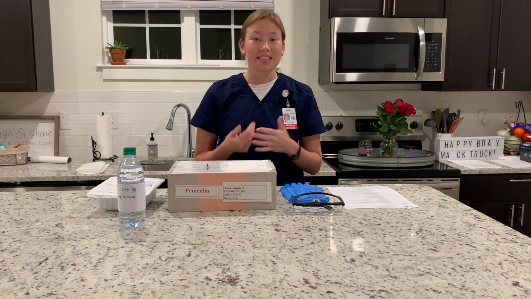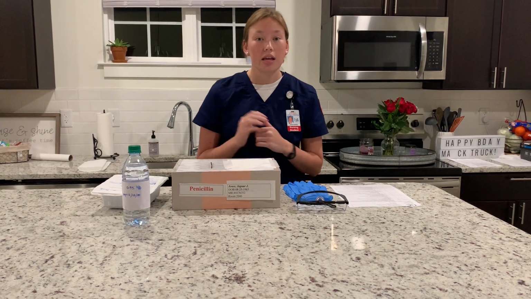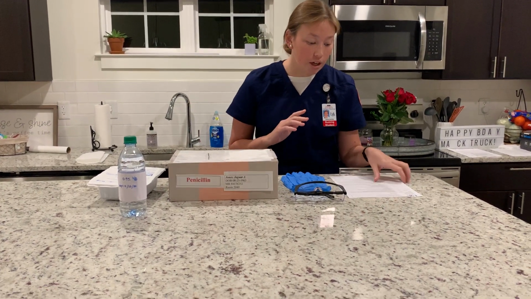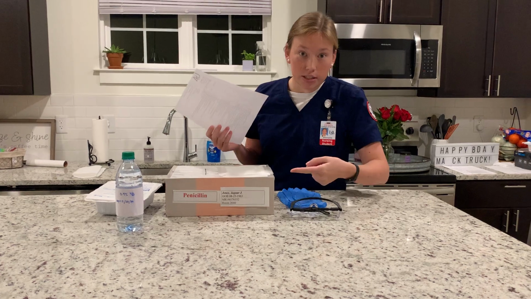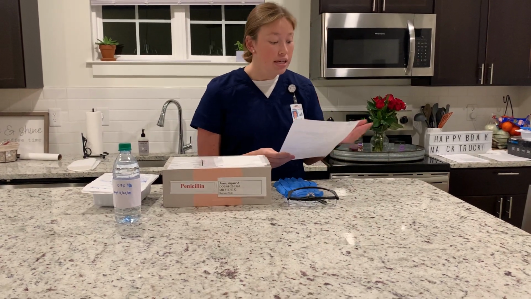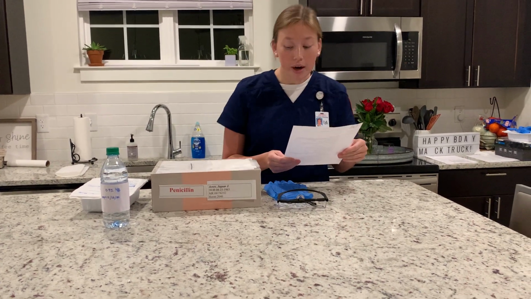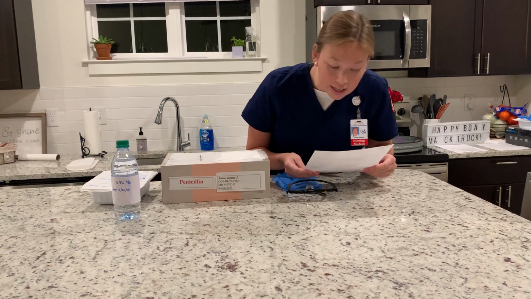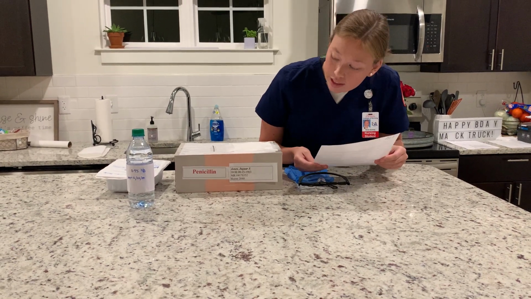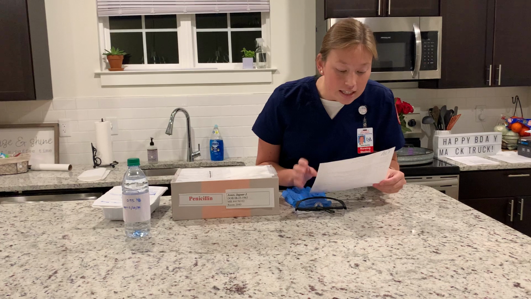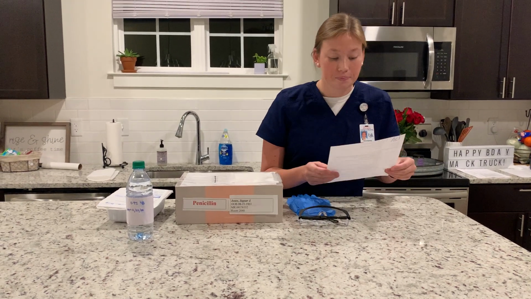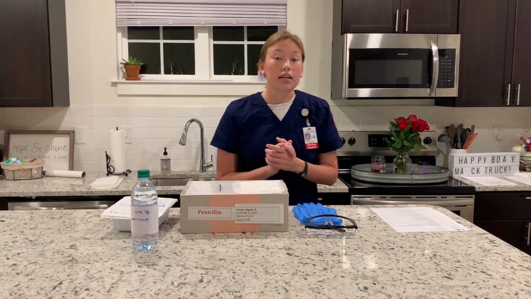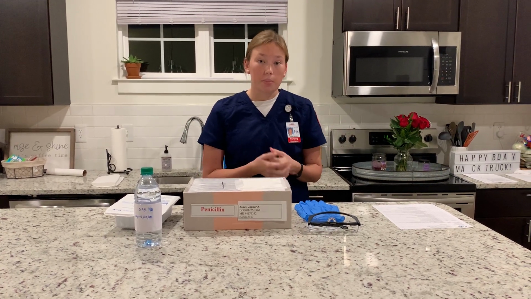And then when I greet the patient, I will first check for the patient's identity by using two identifiers. I'm going to use the medical record and the wristband, which is right here. So today we have Mr. Jaguar Jones. I see that his date of birth is August 25th, 1963, and that he has an allergy to penicillin.